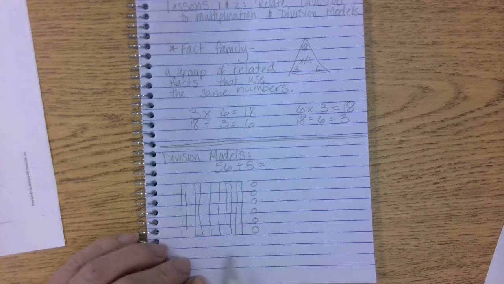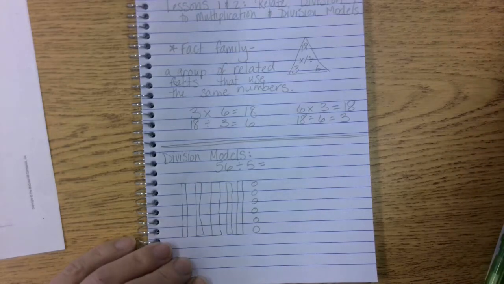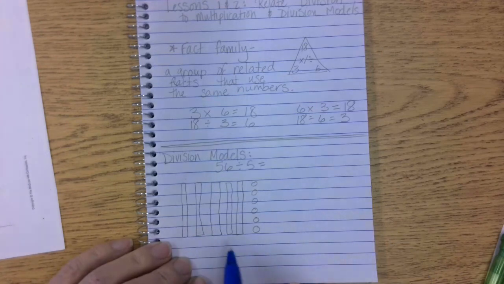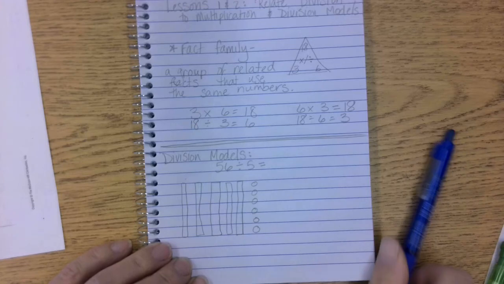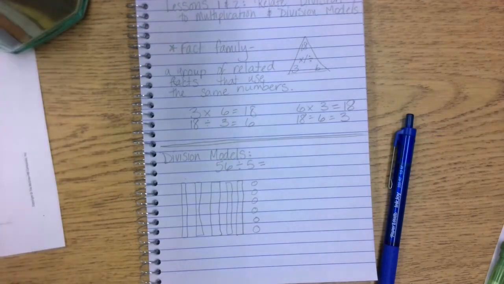I need to separate those into groups of 5, or into 5 groups. So I'm actually going to grab a pen here just so I can separate them out into colors so it's a little easier to see. And actually, I changed my mind. I'm going to use colored pencils. So I'm going to make 5 groups.